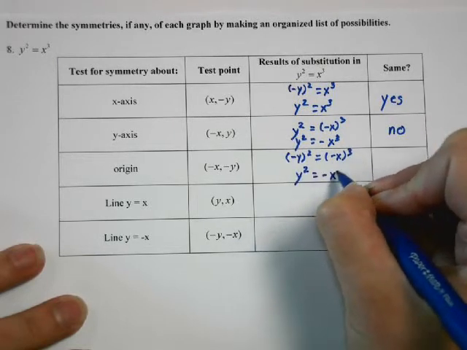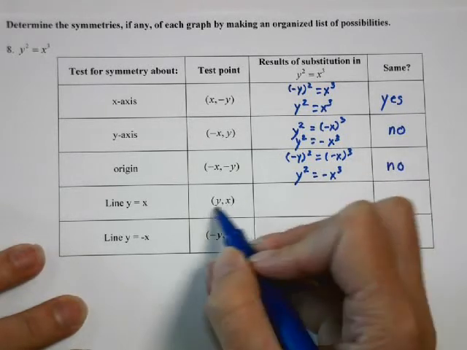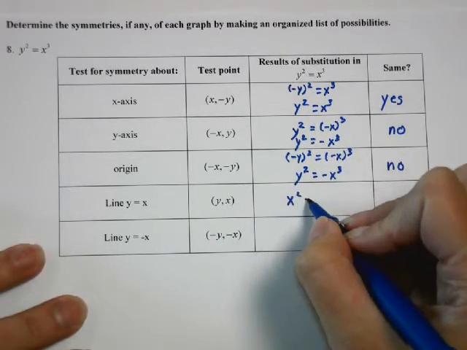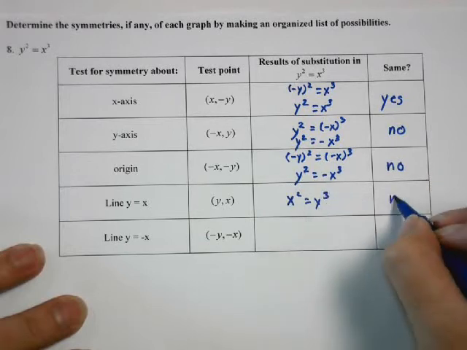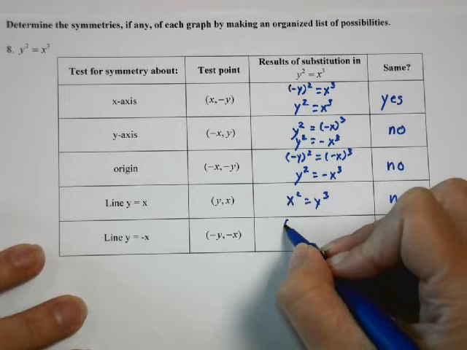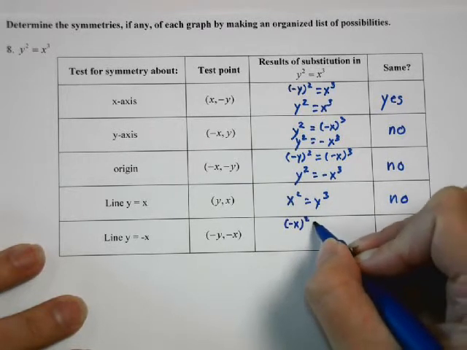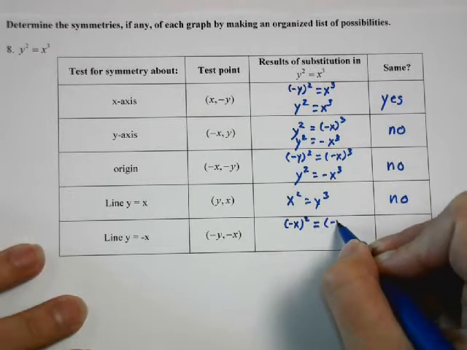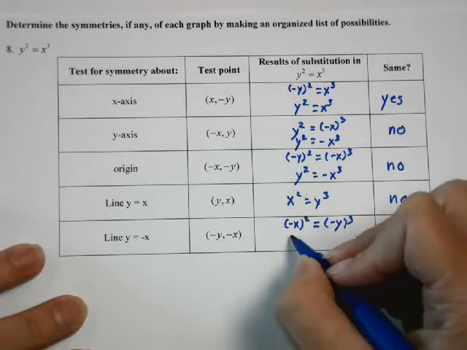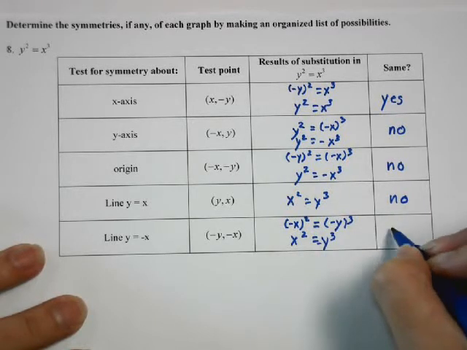Not the same. If I switch their positions, x squared equals y cubed. Oh, and it's definitely not going to work when we switch it again. So this is going to be a negative x squared equals a negative y cubed, which is x squared equals negative y cubed. Not the same. So it's just a quick way to check it if you would like.